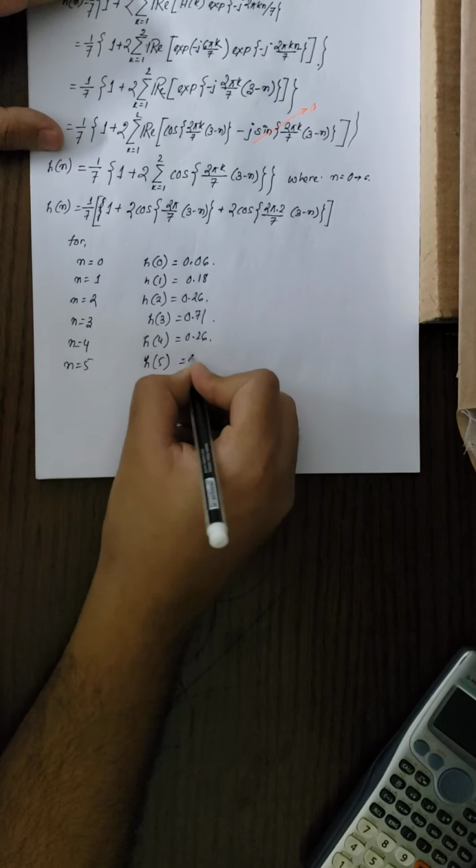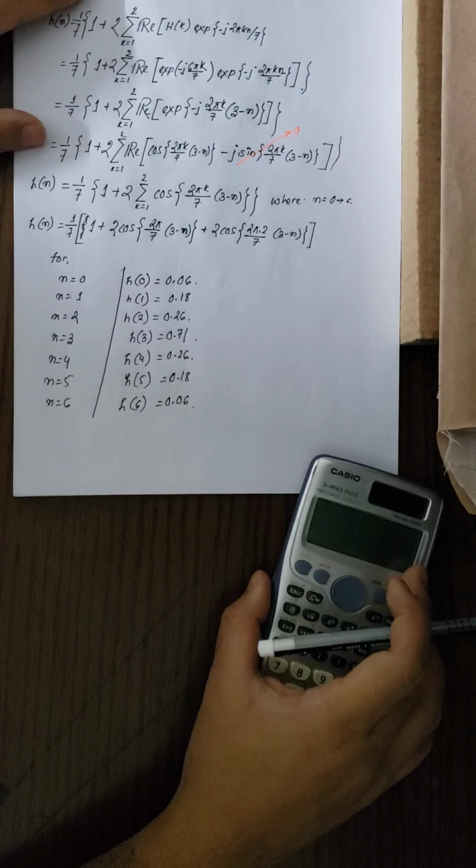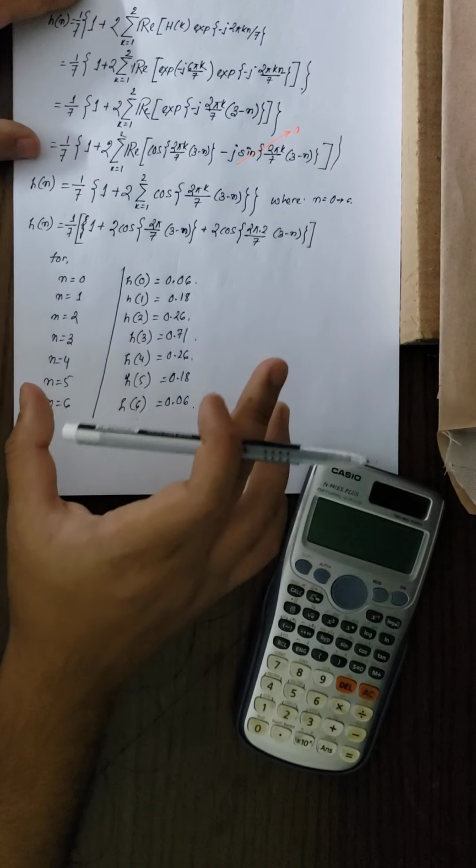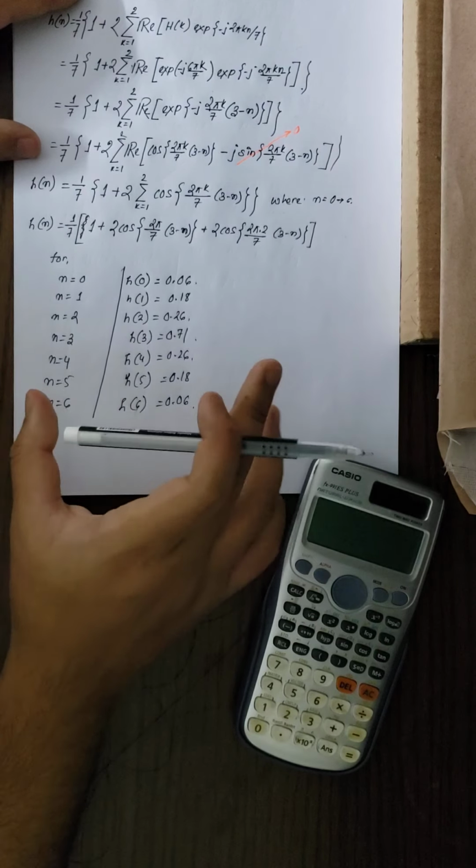Now the question is, how do I get this value? Just simply use the calculator. Type this whole entire equation in your calculator and replace n with some variable, let's say x or y or z, that is provided in the calculator, and just plug in the values 0, 1, 2, 3, 4, and the calculator will do the rest of the work. So if you have any problem, just tell me. I'll make a video on it, on how to calculate these values.